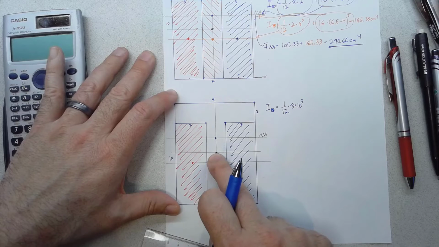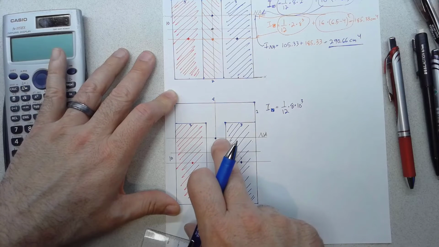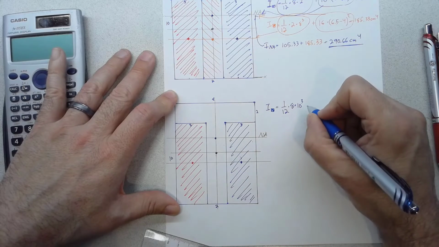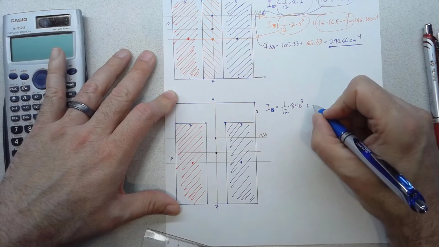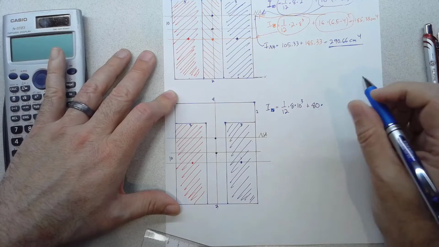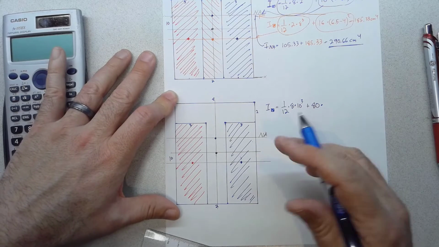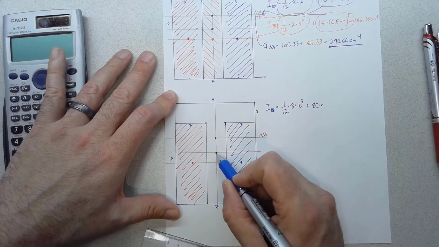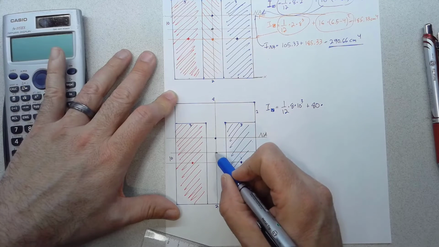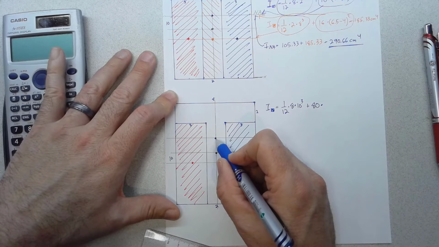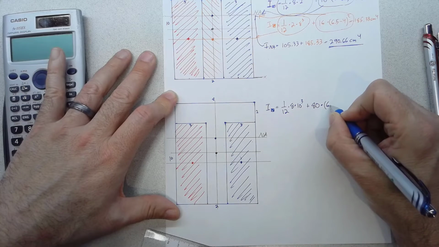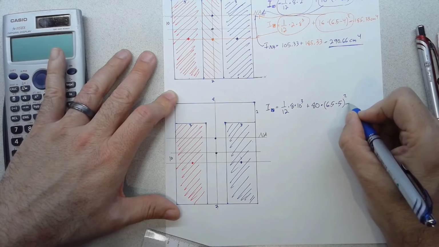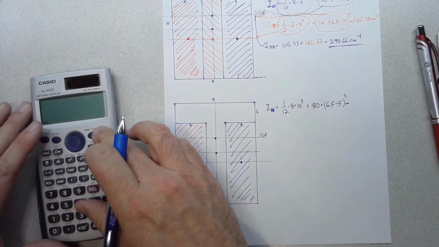That's not the one we want to know about. We want to know about the neutral axis of the final shape. So I do need to use the parallel axis theorem here. So it's going to be plus its area, 80, times the distance from the centroidal axis of the shape we're looking at to the neutral axis of the composite shape. So that's this distance between here and here. So this one's at 5, this one's at 6.5. So that's 6.5 minus 5, and that distance squared.